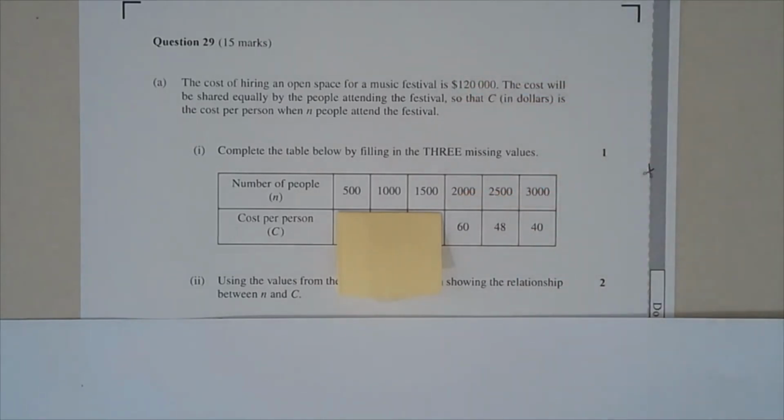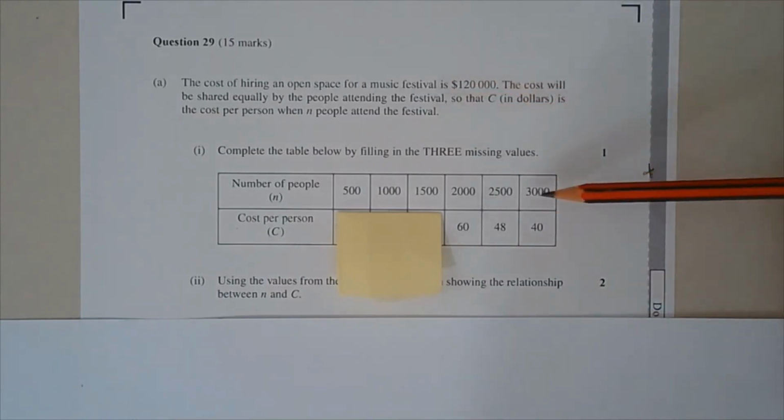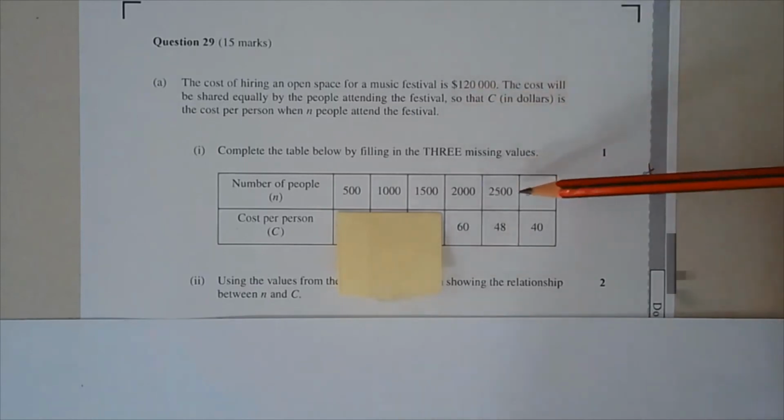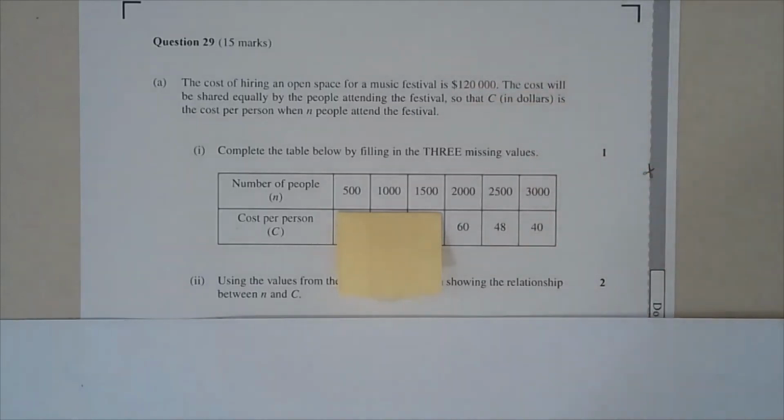So it's one of those situations where the more people that attend, of course, the cost is shared, so the cost should be cheaper per person. So 120,000 divided by 3,000 will equal $40 per person. 120,000 divided by 2,500 people will equal $48 per person.